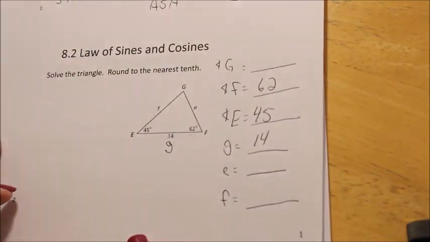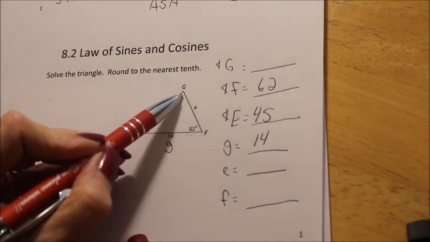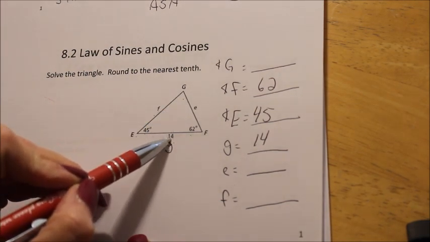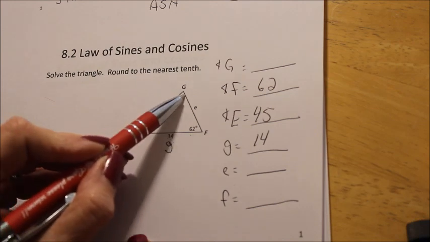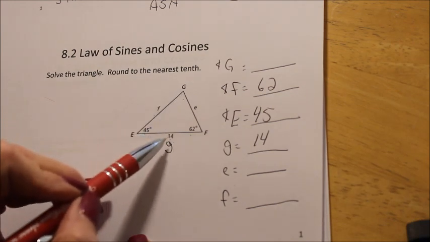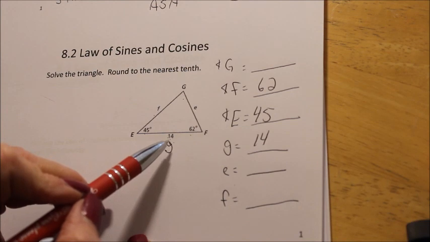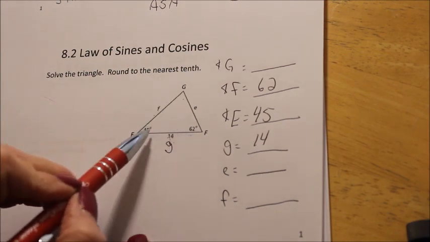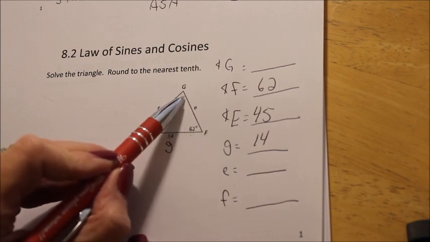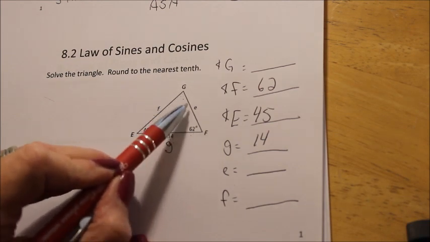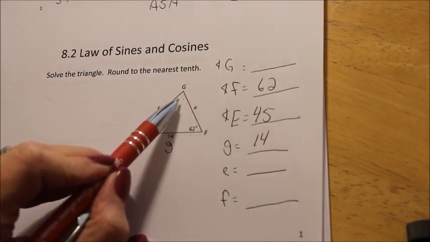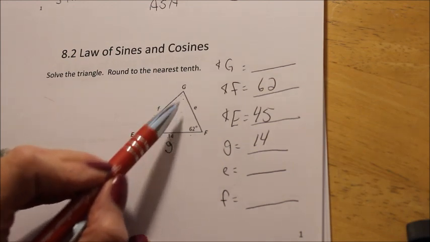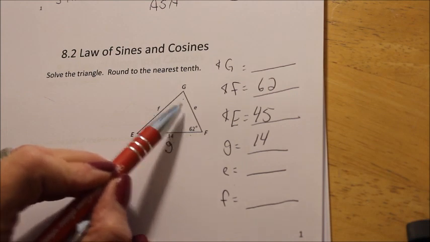Okay, so why don't we start with finding angle G? And the reason why I say we can do that is because, actually, I can solve for angle G, but do I have to use trig to do that? If we think back to what we did last class, remember the 3 angles of a triangle have to add to 180. So we actually don't have to use trig to solve for G, and we will need this angle in order to use the law of sines. You have to know one angle and its opposite side.